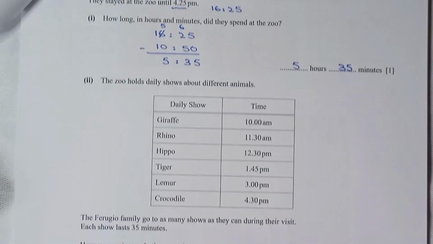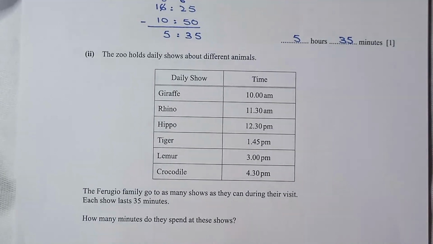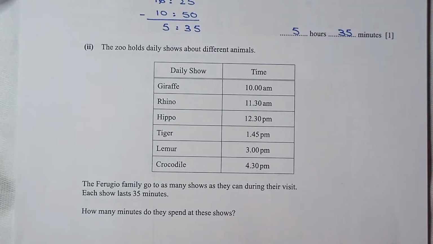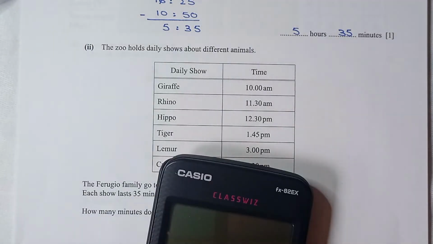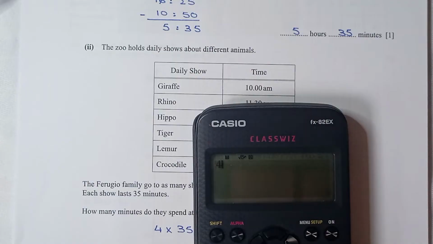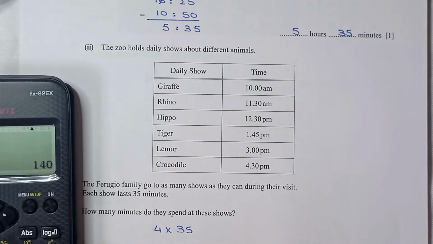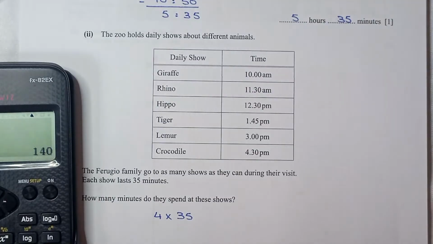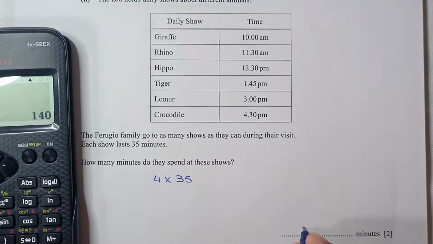And we know that each show lasts for 35 minutes, so we need to find how many minutes they spend at these shows. They will attend 4 shows, and each show lasts for 35 minutes, so 4 times 35, they will spend 140 minutes at these shows.